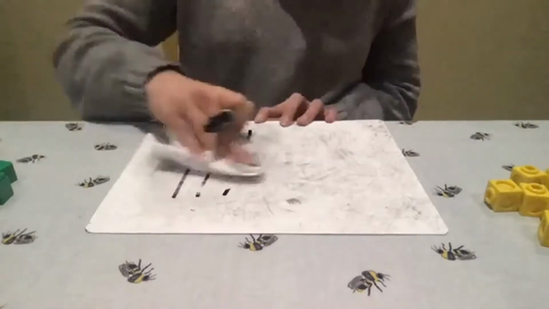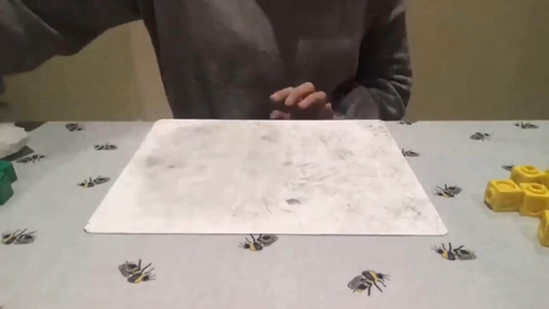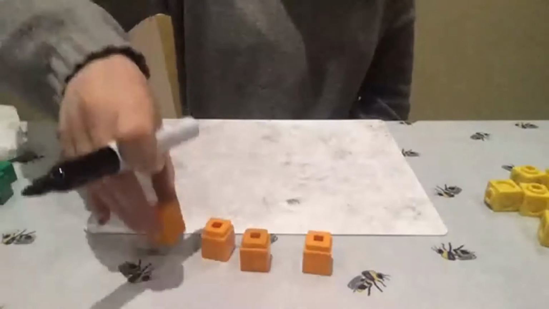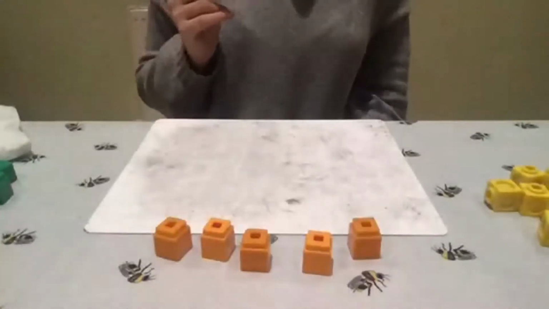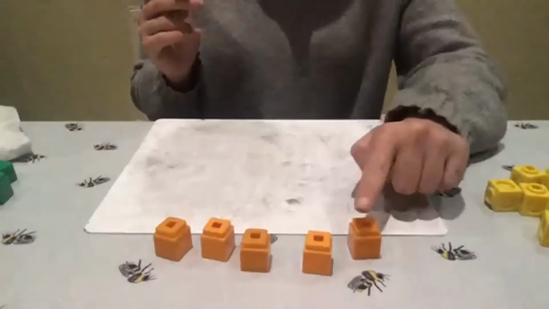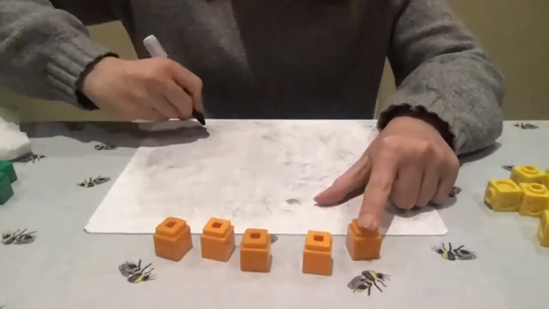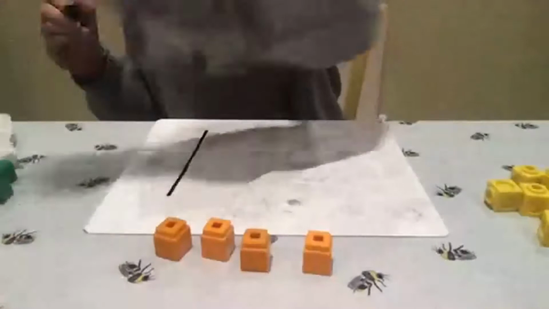Now, what about if I had 5 orange cubes? So let's get 5 orange cubes. 1, 2, oh, move them so you can see them. 3, 4, and 5. Okay, I've got my 5 orange cubes. So I'm going to put my finger on the first one. So that's the one that I'm going to represent first with my tally mark. So I'm going to draw one tally mark for that cube and then move it out of the way to make sure I definitely don't count it again.